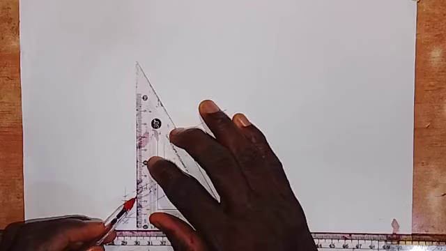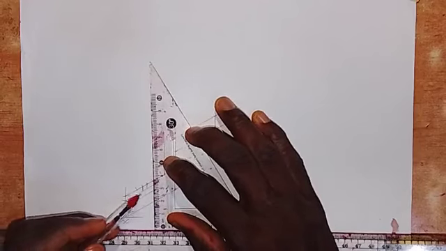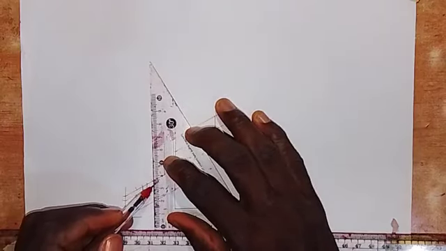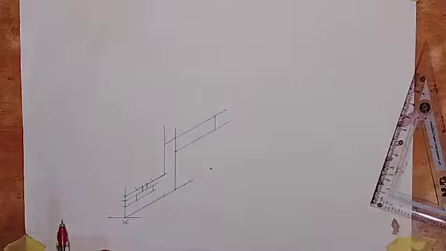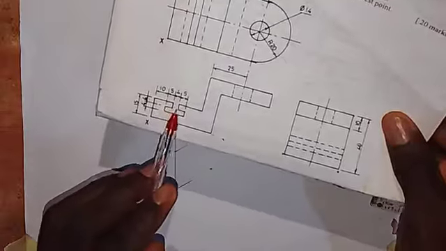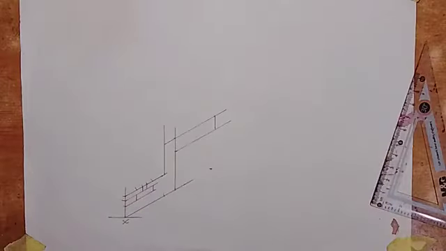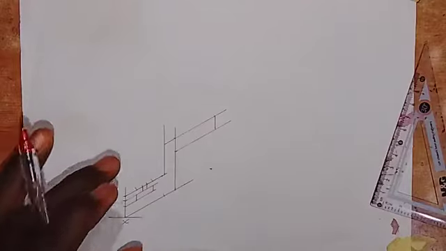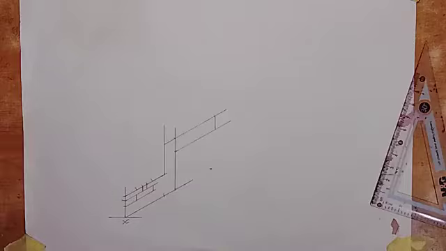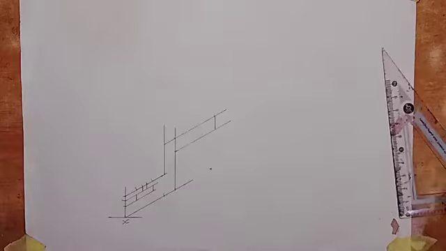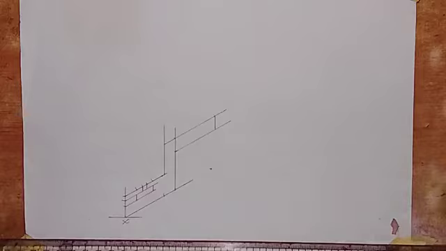So just take it from here to here, and then come to this point here, so take it from here to here. So the feature that we have at this point has been created here, as you can see it now. So as I said, if you are able to make the isometric view of the front elevation, the problem is solved. So let's see how true that is.